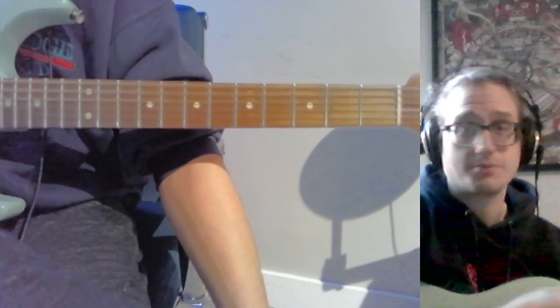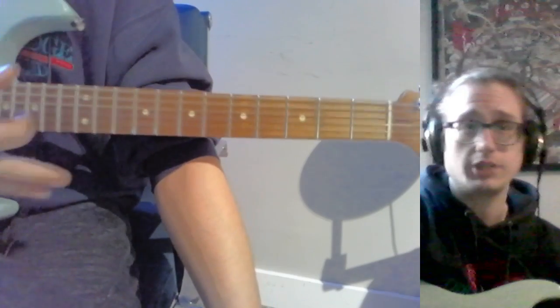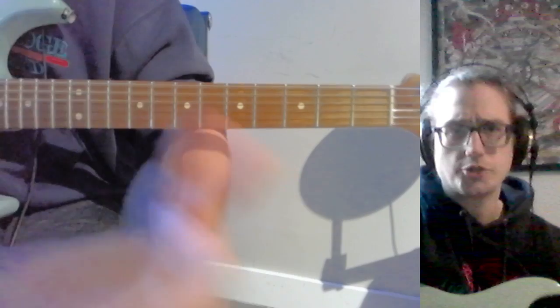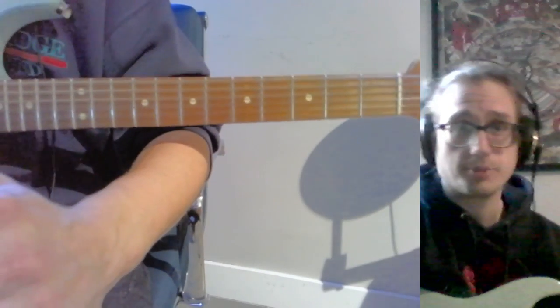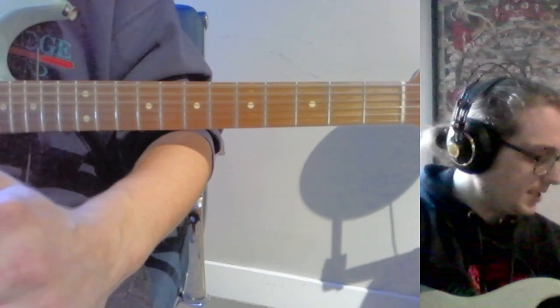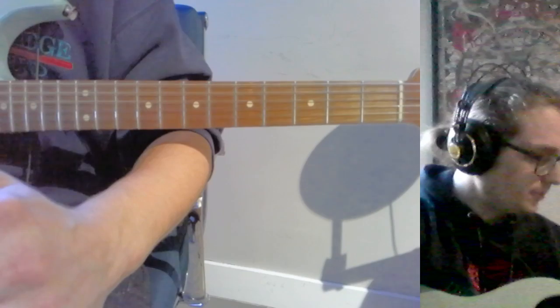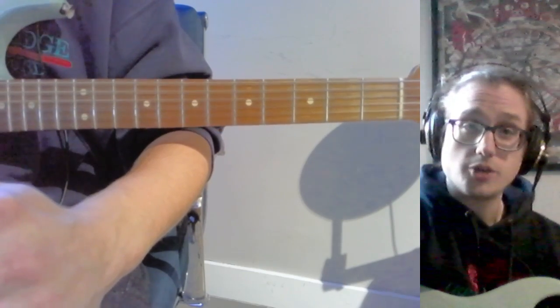It just kind of happens because you're playing so much and you're thinking about relationships on the fingerboard all the time. And this is what we call fingerboard theory as opposed to music theory. So, cool. That's how you figure out where those notes are.